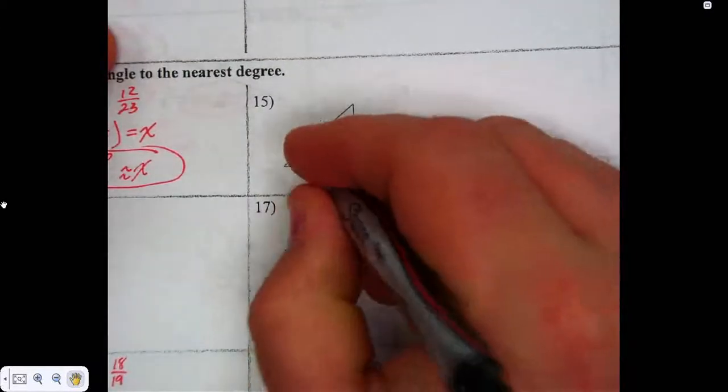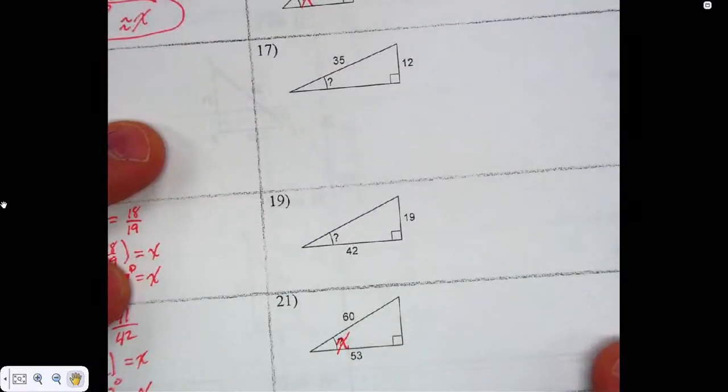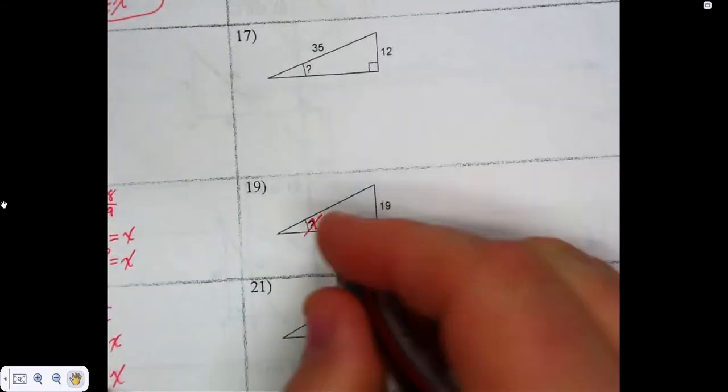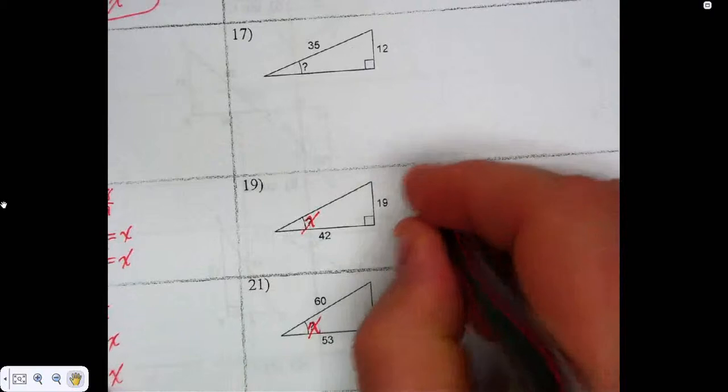Sine. It's sine again, so let's go on to a different one. 18 is cosine. We'll do 19 then, because I did 18 in the last hour, so now on this video I can have another one. This is tangent, isn't it?